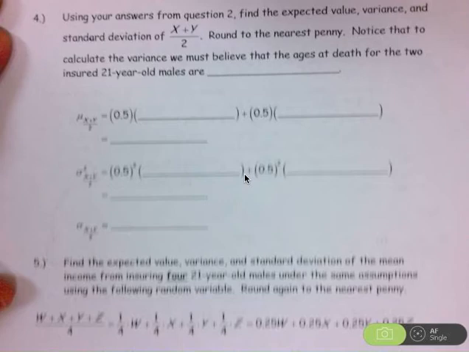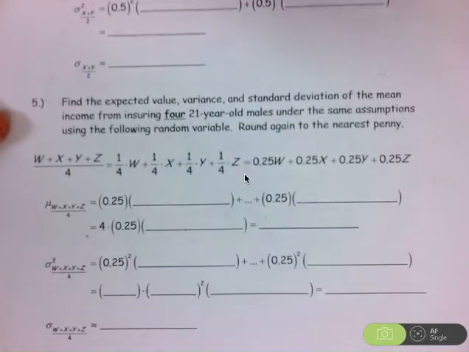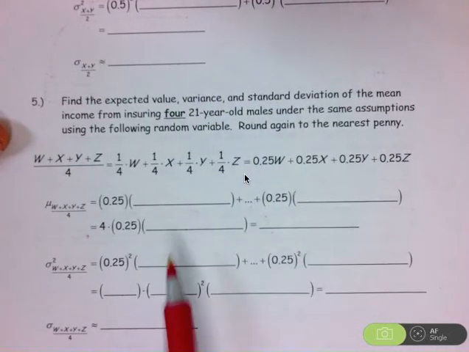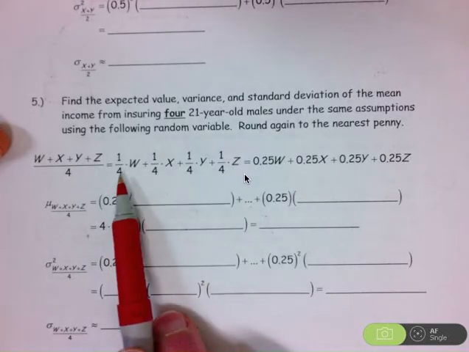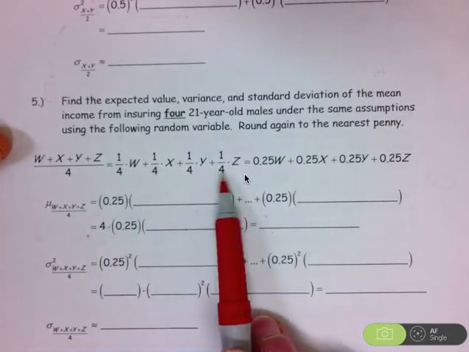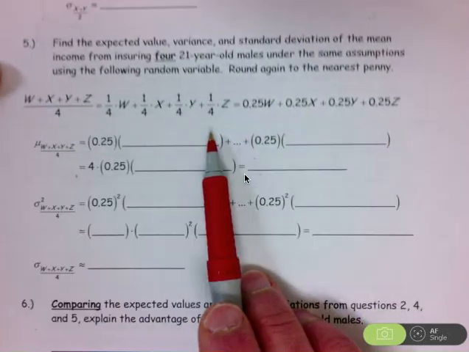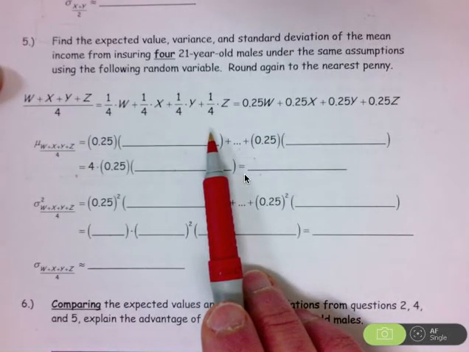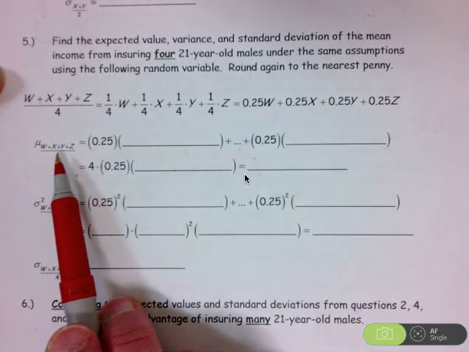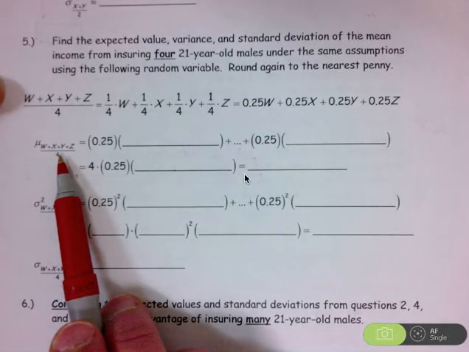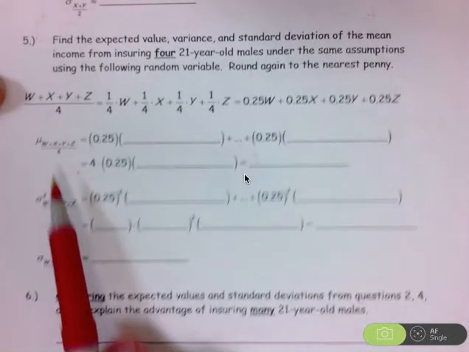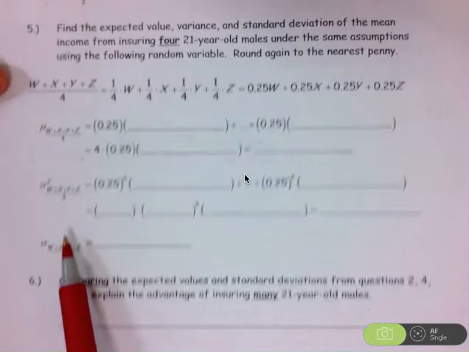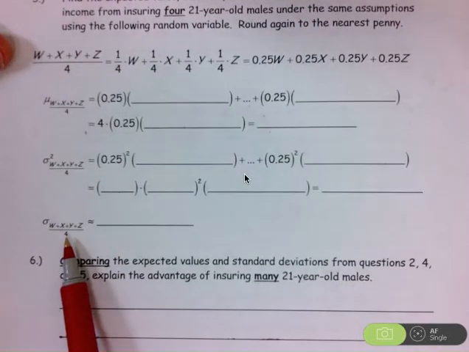So in question number 5 then, instead of just insuring 2 individuals, we're looking at something very similar where you're insuring now 4 individuals. So we have a linear combination of 4 random variables. This should look very similar to question number 4. So again, recycling the values from question number 2 on the front, you can find the center for the expected earnings when you're insuring 4 individuals. You can find the variance. You can then calculate the standard deviation.